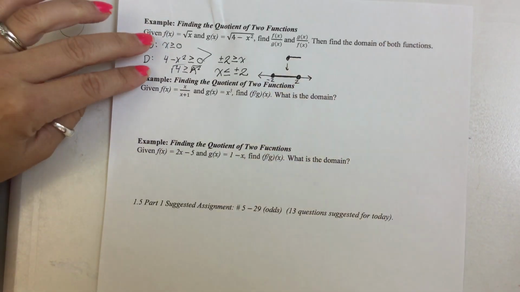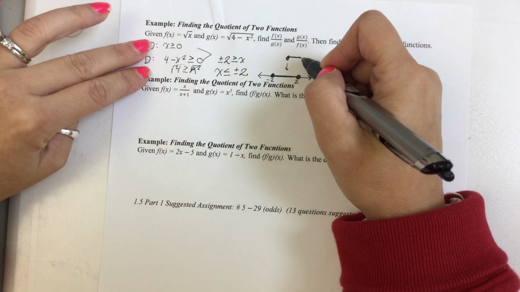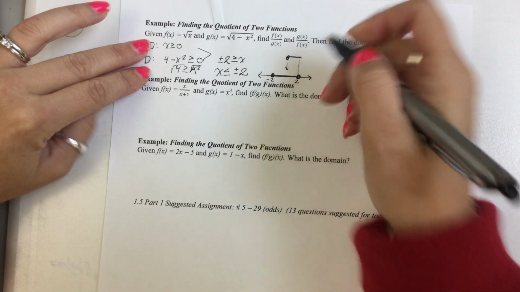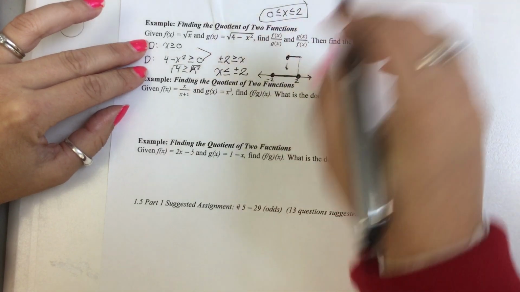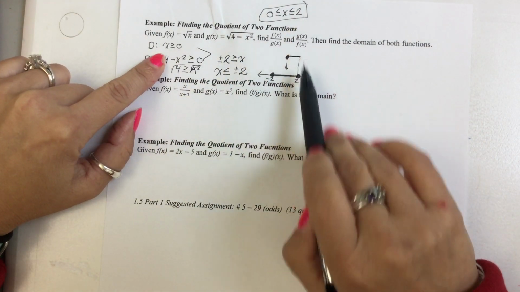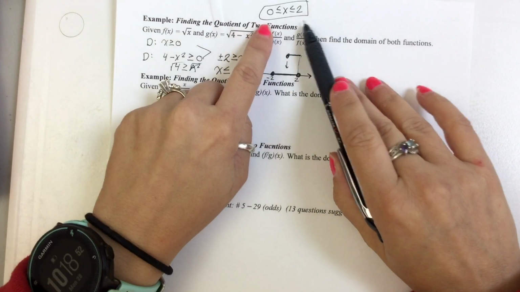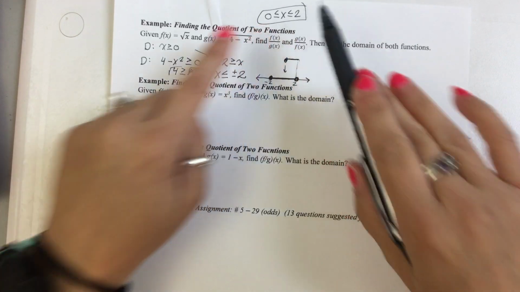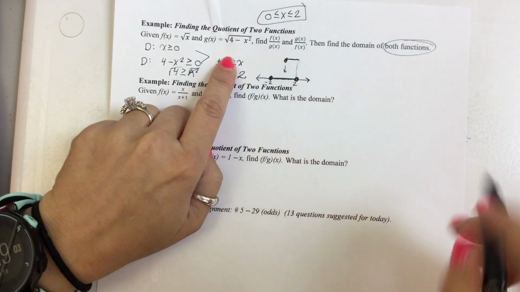So what happens is when we go and combine these two functions together, we're only going to be able to include values that go from 0 to 2, because if it's less than 0, the first function doesn't exist. If it goes greater than 2, the second function doesn't exist. So the only values that you could actually put in when I combine these is anything 0 to 2, including those two endpoints. Now, they want us to find the domain of both functions, did that.